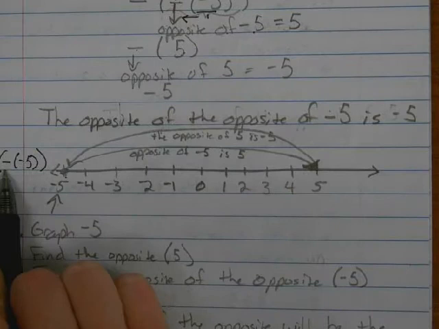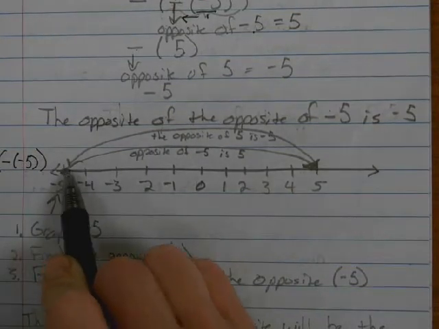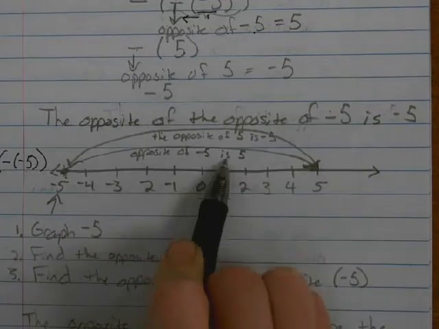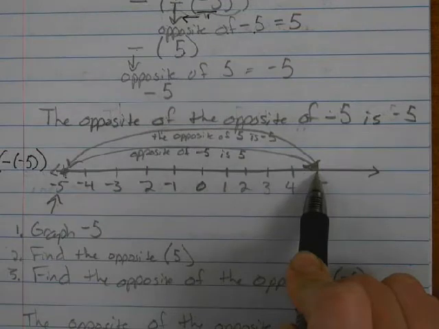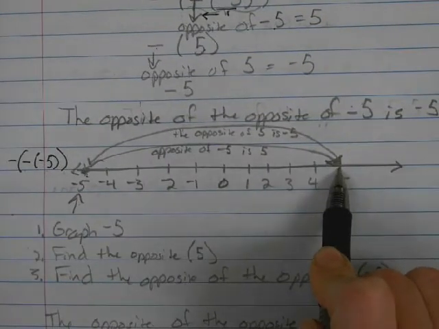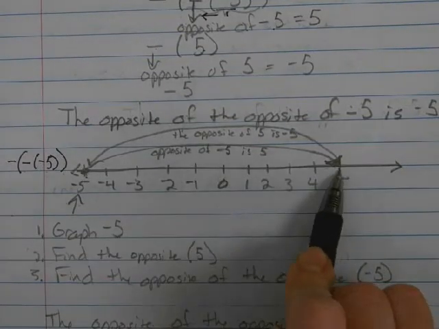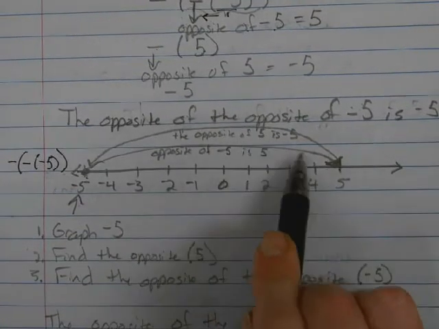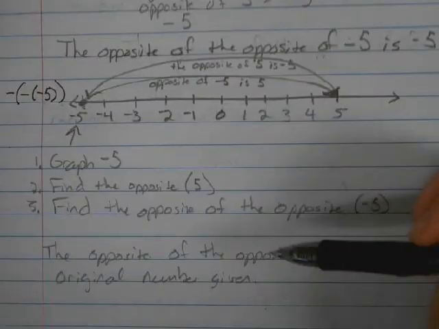Step 2, find the opposite of negative 5. So here's my line here. Opposite of negative 5 is 5. So I go over here to my 5. Step 3, or the last step, is then find the opposite of 5. The opposite of 5 is negative 5. So then we jump back over. We're right back where we started. So down here we have those steps.